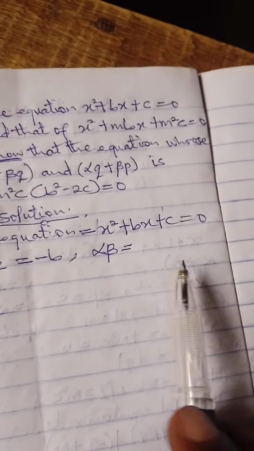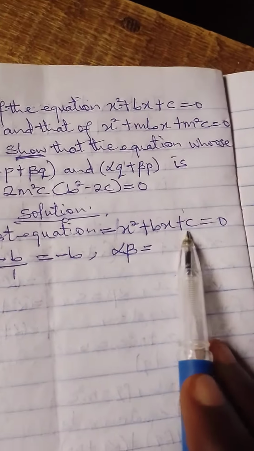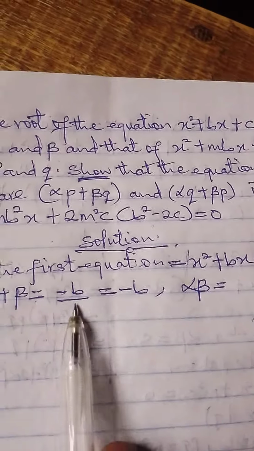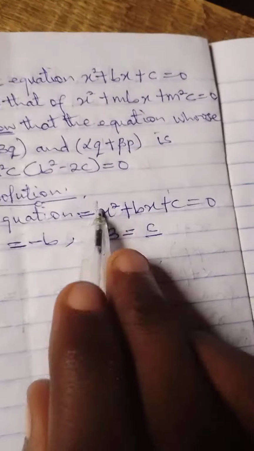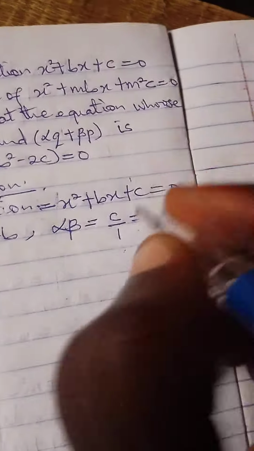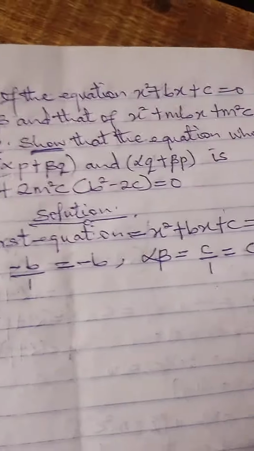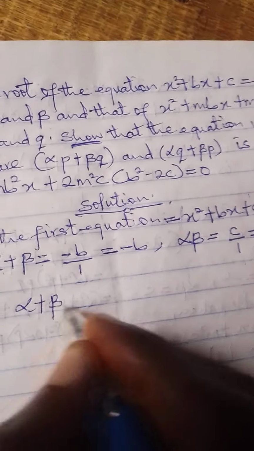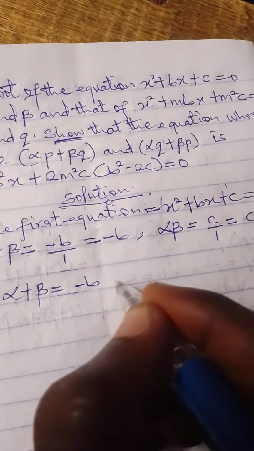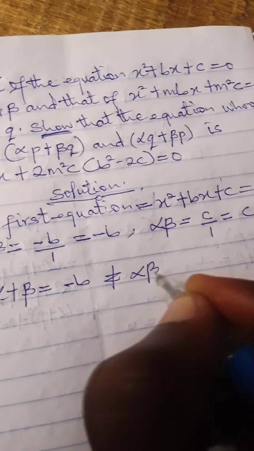Our product of the roots is always c over a. The formula for that is c over a. Sum of the roots is minus b over a, and our a here is 1. Our b is still b. For this we have c over a. Our a is the coefficient of x squared, which is 1, so c over 1 is the same thing as c. Are you getting it now? It is very simple. From the first equation, our alpha plus beta equals minus b, and alpha beta equals c.